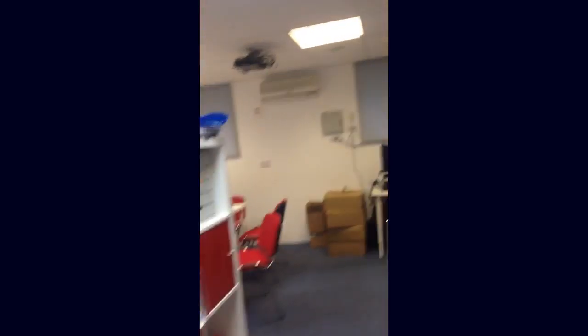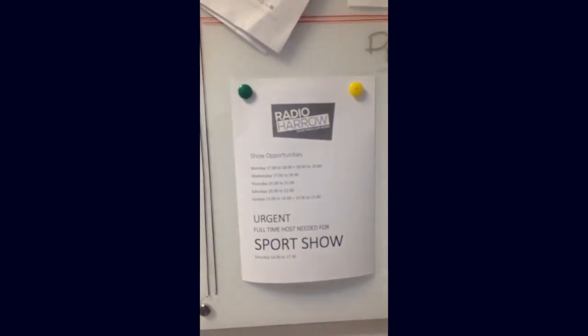So let's go. This is the Radio Harrow Media Suite, and in there is Studio 2, so we'll start with the Media Suite. We've got some nice sofas here, and everything that's going on. This is everything under programming. Myriad 4 is coming soon, which is our new broadcasting system. There's show opportunities, and everything that's on.